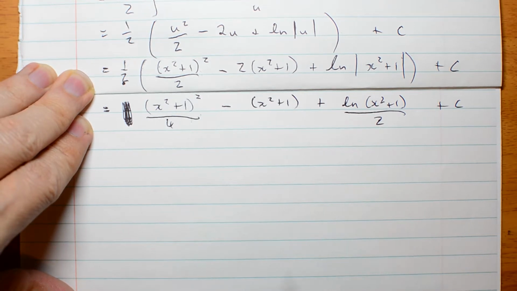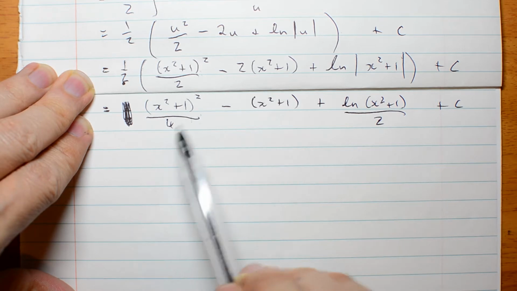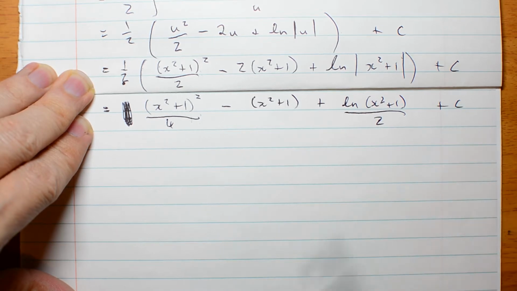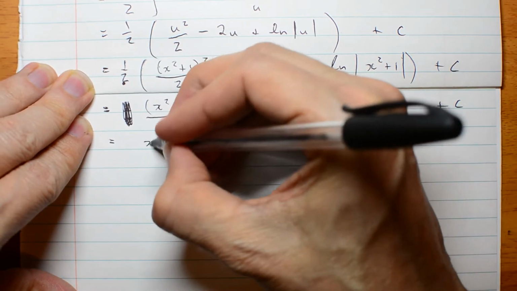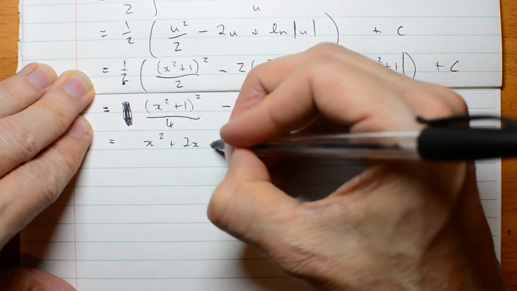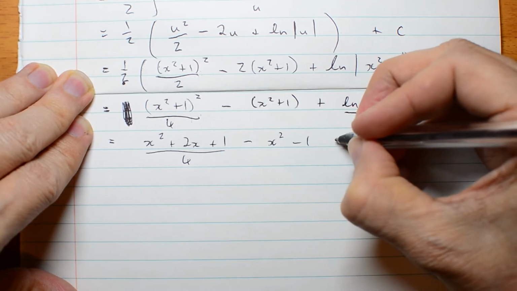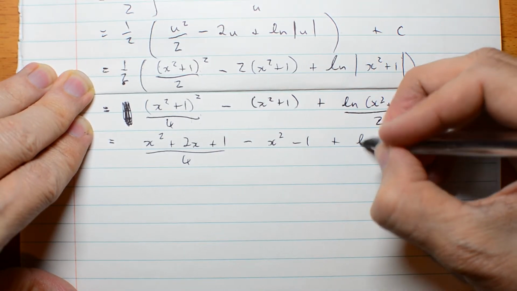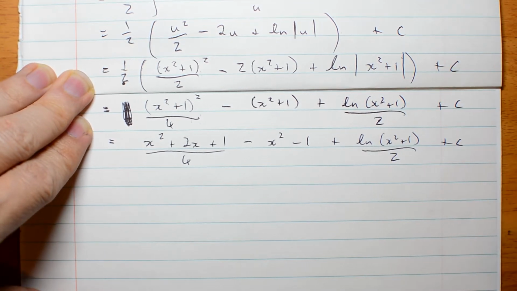But my curiosity gets the better of me, and I want to try to see what happens if I expand these brackets. If this was power of 4 or 5, I wouldn't bother doing this. But because it's power of 2 only, I think I'm going to be able to simplify this by changing my constant. Let me show you. Expand the brackets. X squared plus 2x plus 1 on 4, minus x squared minus 1, plus ln of x squared plus 1 over 2, plus constant.